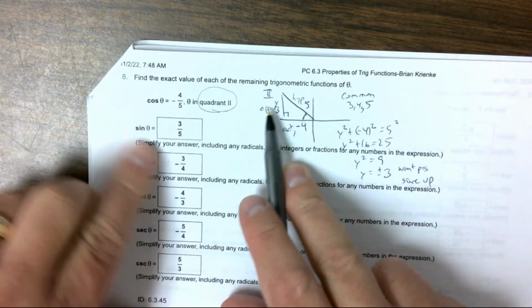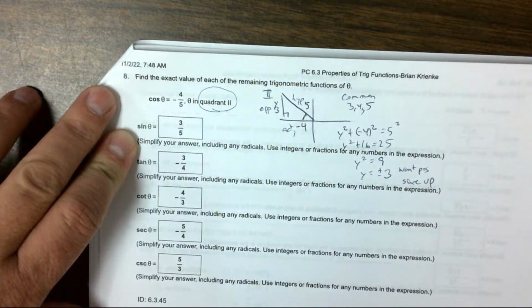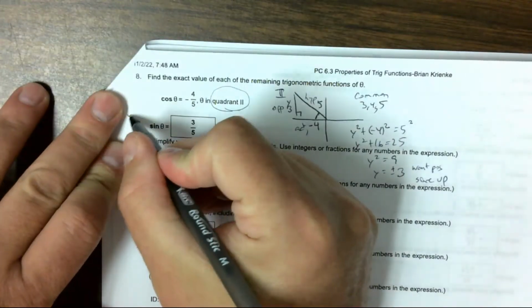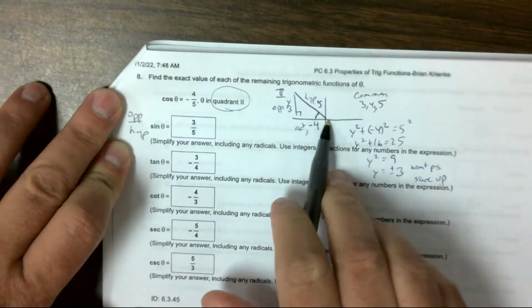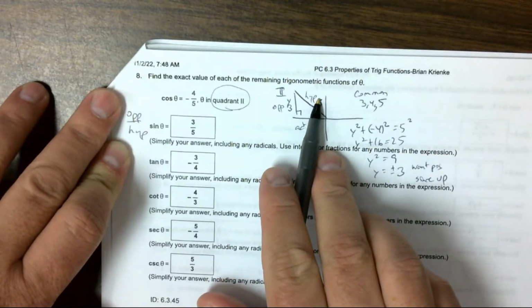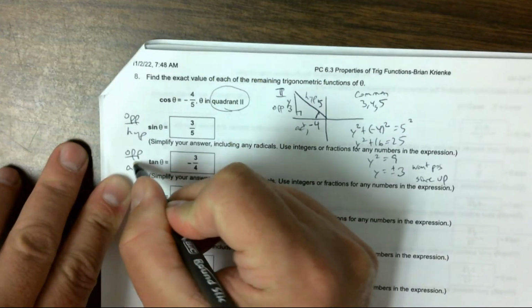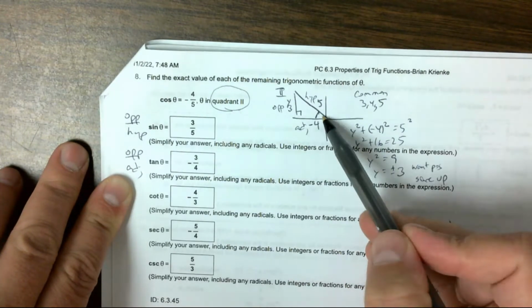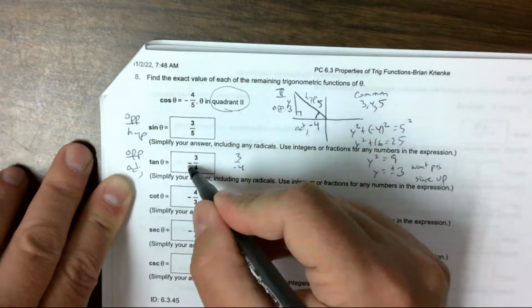So then for your sine, I know before we said it's y, but it's also called opposite over hypotenuse. So that's 3 over 5. And then for tangent, it's opposite over adjacent. So that's 3 over -4. But we usually just put the negative sign in front.